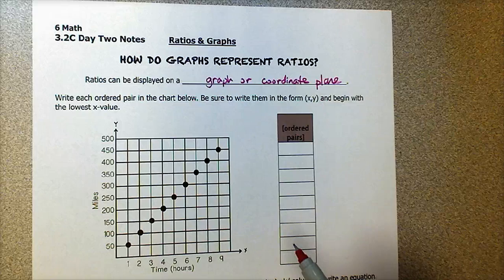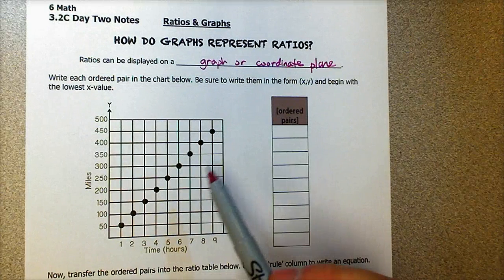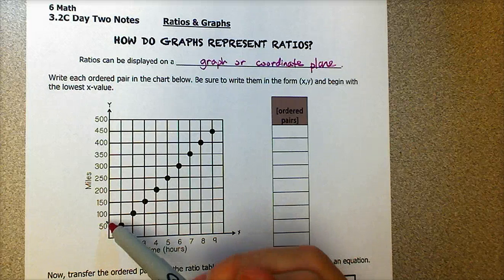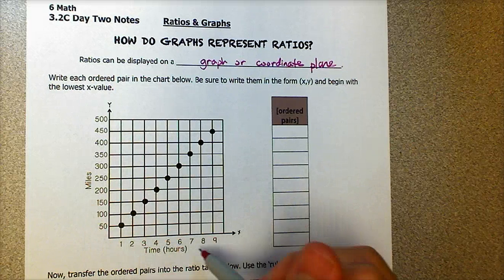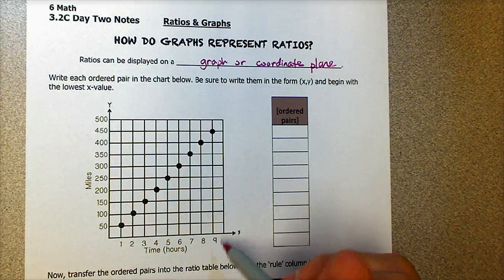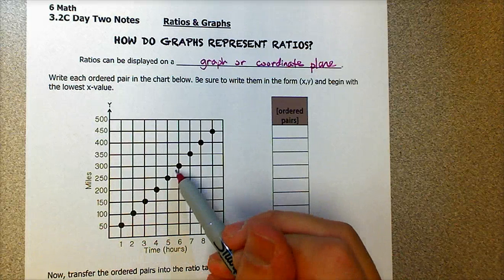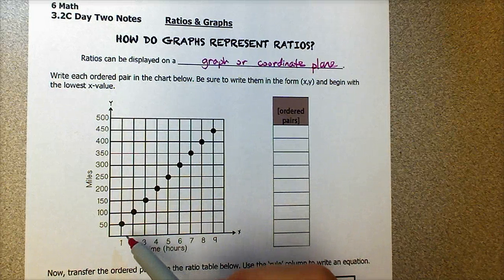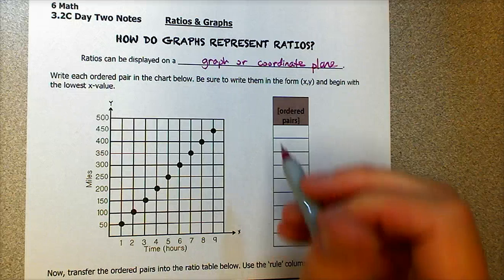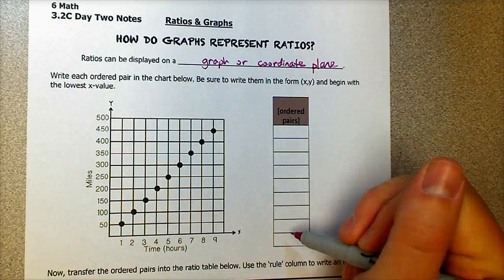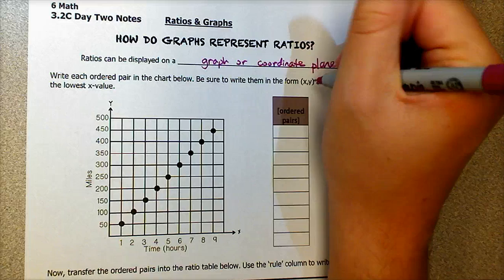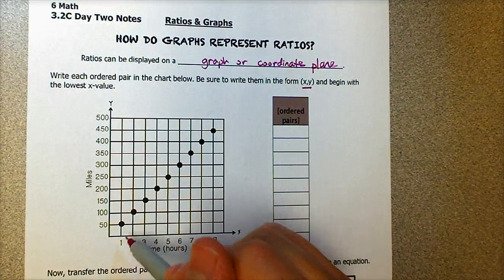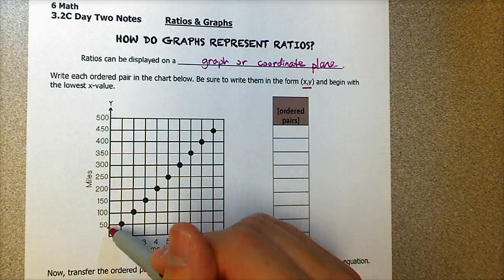Okay, so what we're going to practice here on the front side is you've been given a graph of number of miles traveled over a specific period of time in hours, and each of these ordered pairs represents an amount of hours and an amount of miles. So we're going to start out by writing out these ordered pairs in this chart, in this x comma y format. The first number would be the x coordinate, so the amount of time, and the second number would be the y coordinate, so the amount of miles.